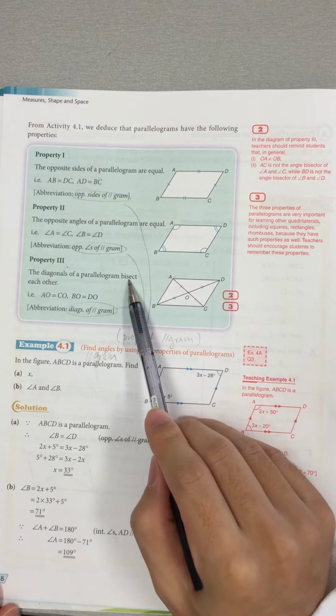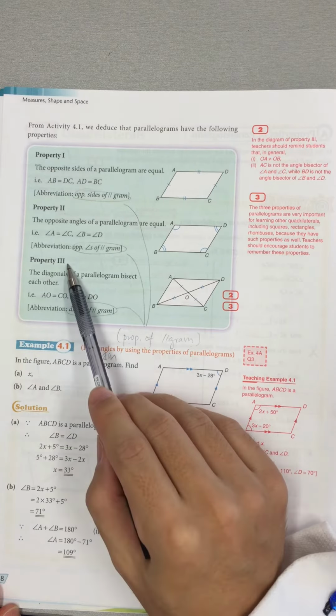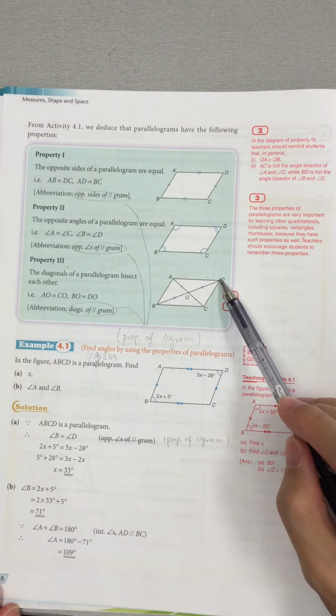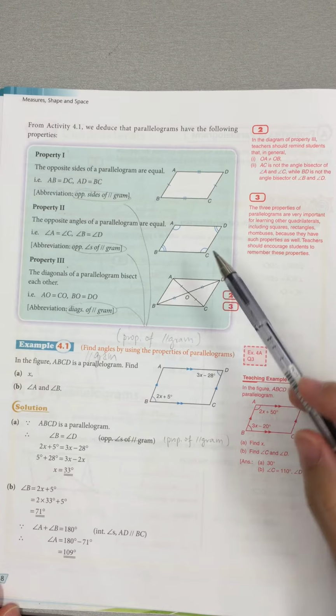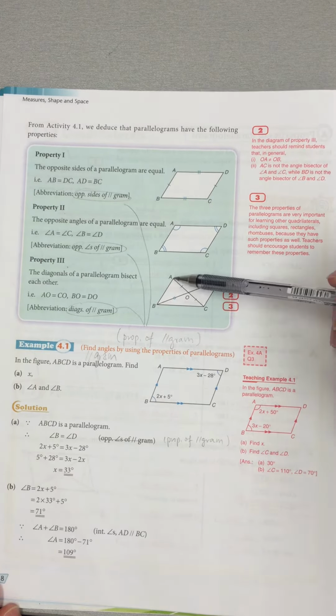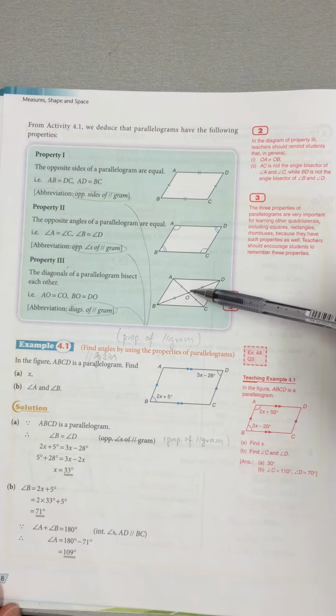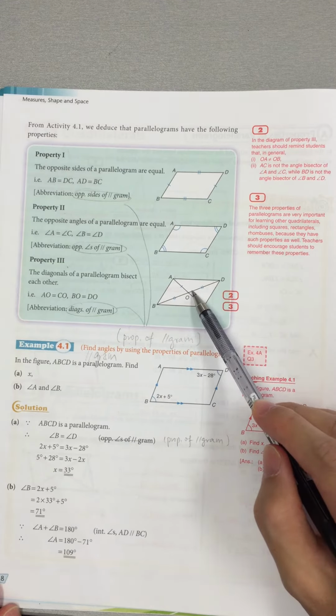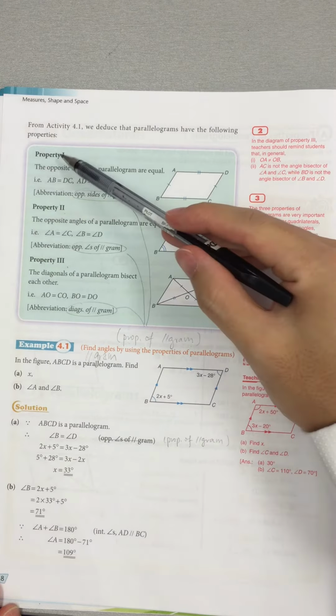What is bisect? Bisect means cutting into two equal halves. So the third property means the diagonals of a parallelogram will bisect each other. That means cutting each other into two equal halves. So AO equal to CO, BO equal to DO. And now we will use a simple reason to summarize all the three properties.